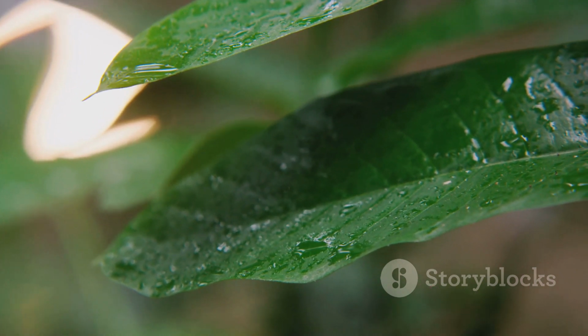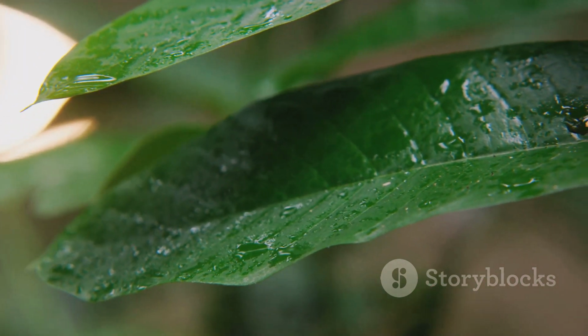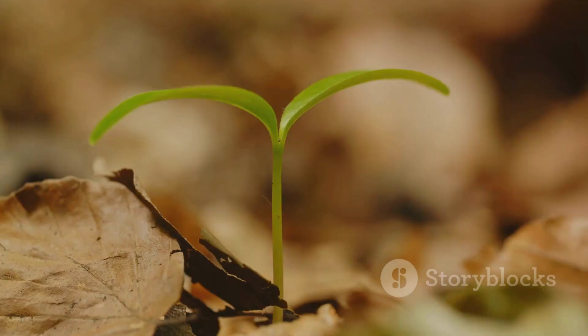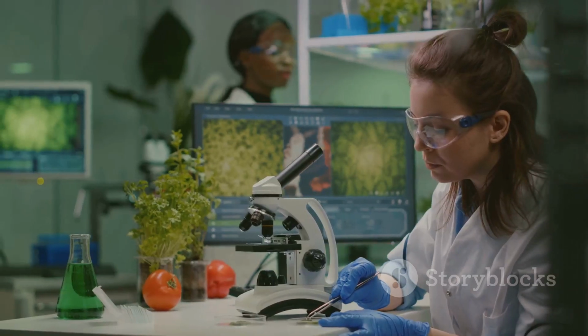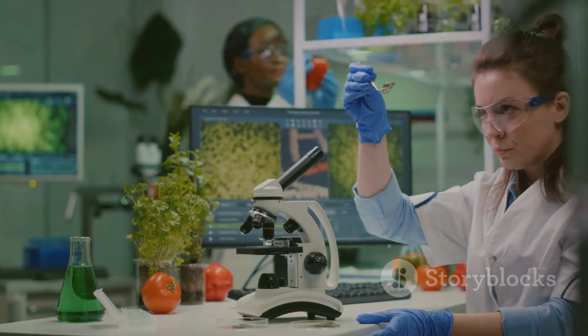So, next time you look at a tall tree, remember the remarkable process that's happening inside. From root to leaf, every part of the plant is working in harmony to ensure the ascent of sap, making life possible, one drop at a time. It's a testament to the incredible intricacy and efficiency of nature.